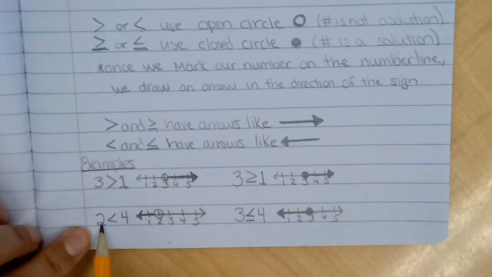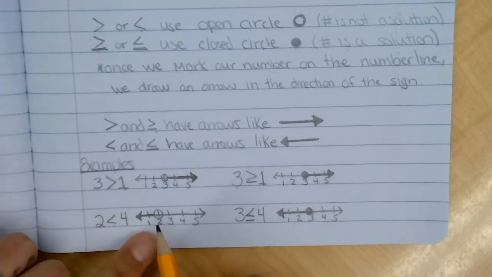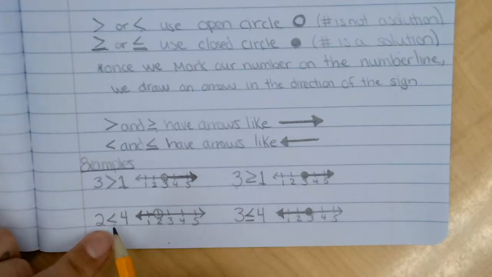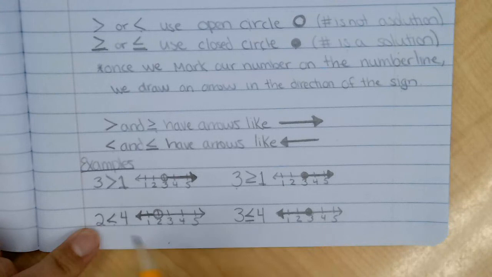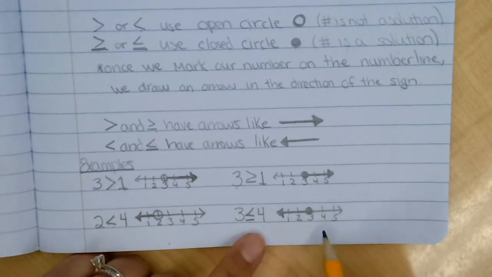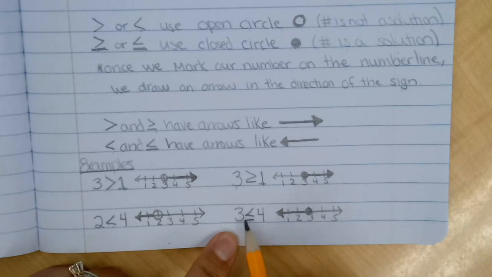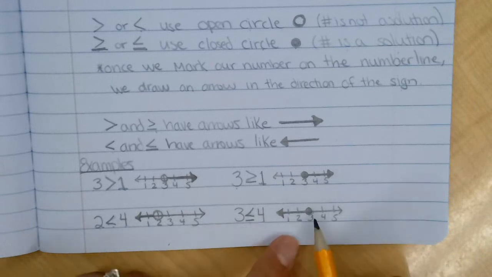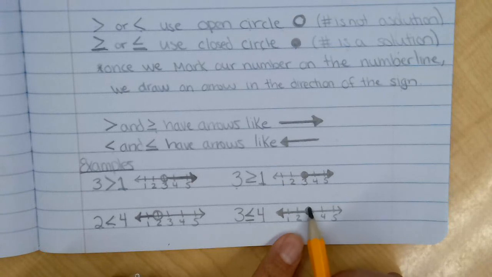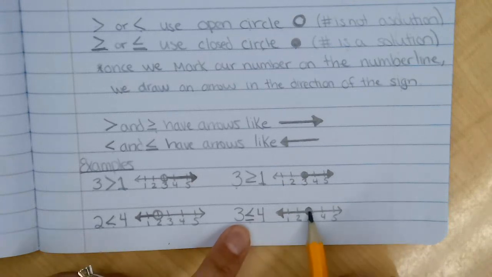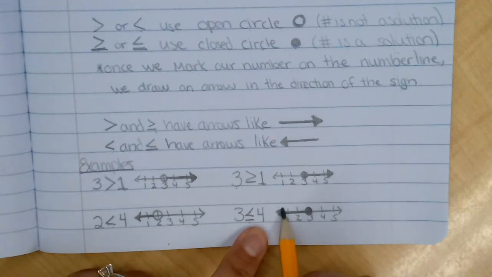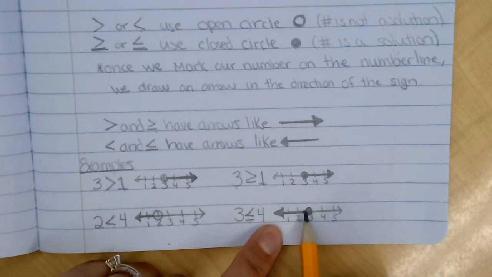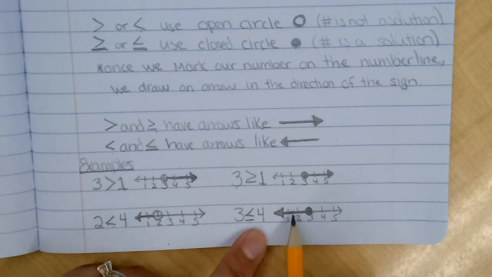This example, I have 2 is less than 4. So I find 2. This is an open circle. I put an open circle on it and I make my arrow go to the left because this is pointing to the left. And the last one, 3 is less than or equal to 4. I go and I find 3. It is a closed circle because it is or equal to. That means 3 is a solution as well. And I make my arrow go to the left, indicating that all of these numbers, and it goes on and on forever, all of these numbers are solutions to this inequality.